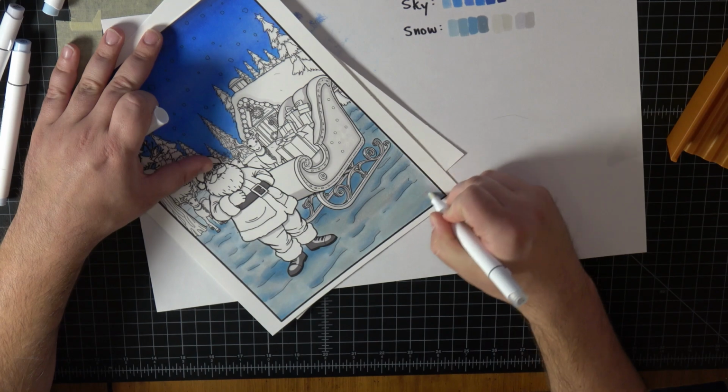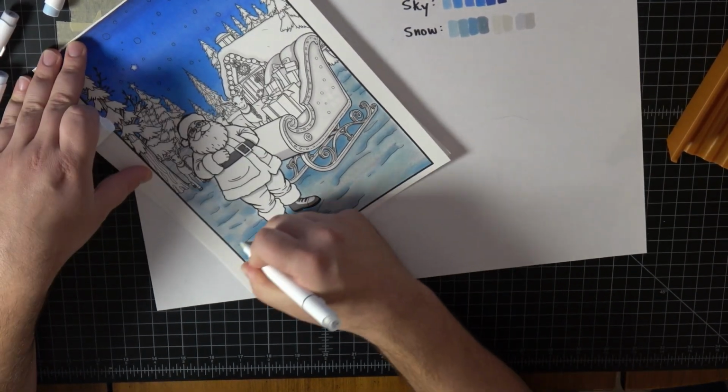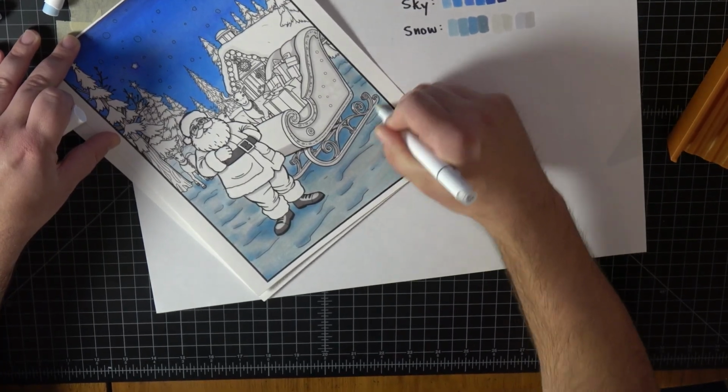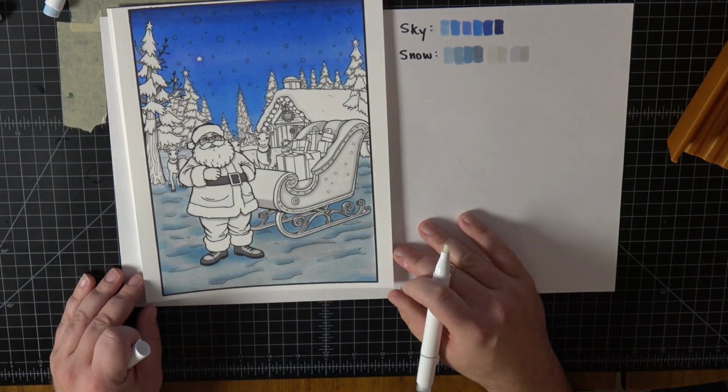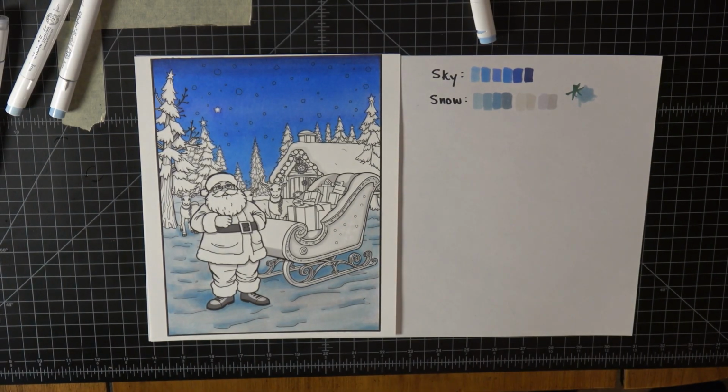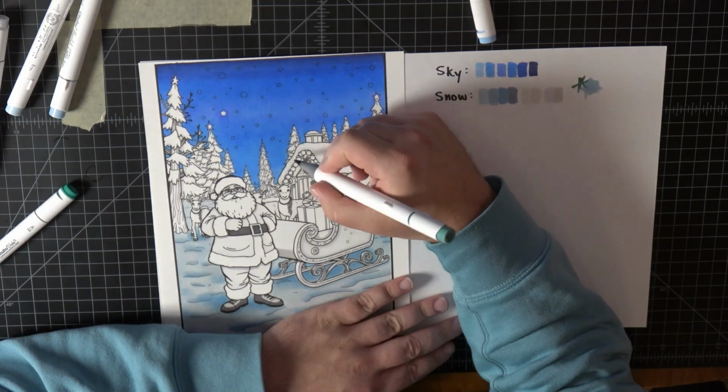I'm also using the blender marker to line up the ink. The blender marker, yes, it does blend the inks together, but really what it's meant for is lining up ink. And that works pretty well. It doesn't make a tremendous difference when you're working with really light ink that's light to begin with, but the blender marker really does help.